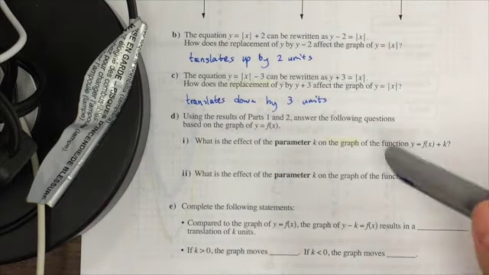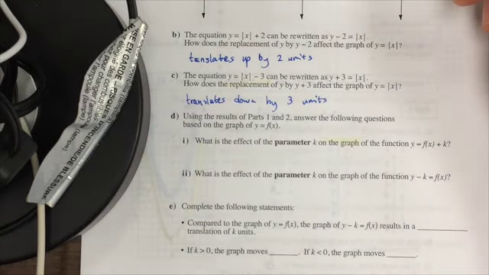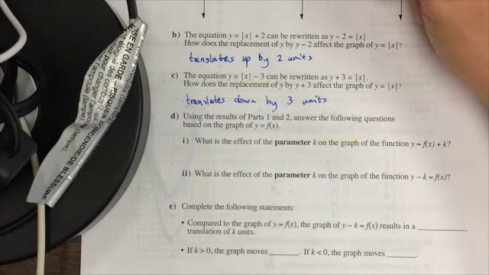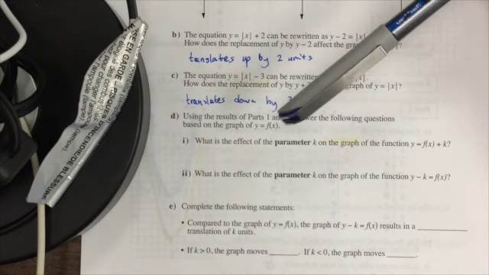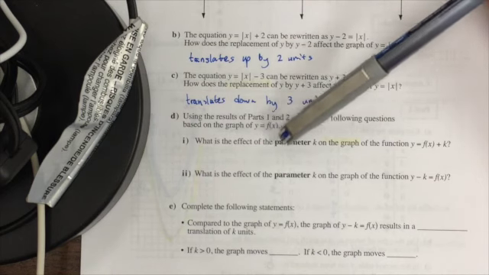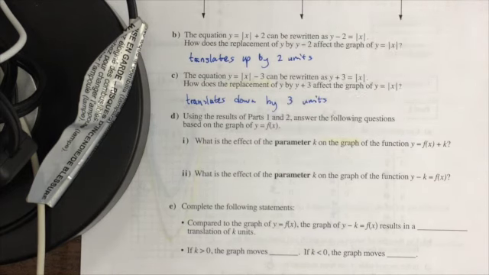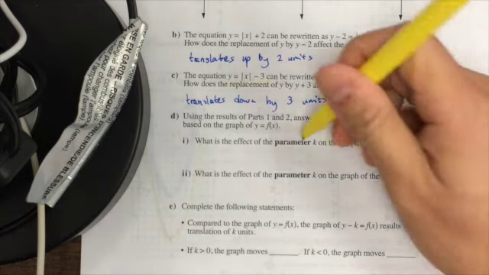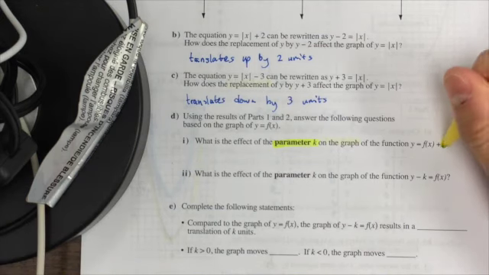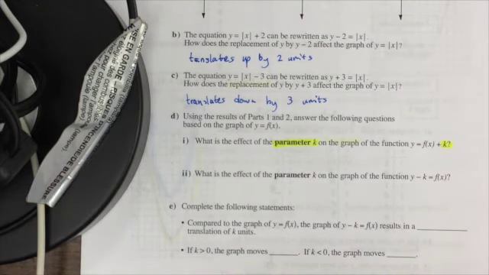Now, using the results of parts 1 and 2, what we looked at on the other page and now this page, answer the following questions. What is the effect of the parameter k on the graph of the function y is equal to f of x plus k? Well, with this parameter, it's going to translate it vertically k units.